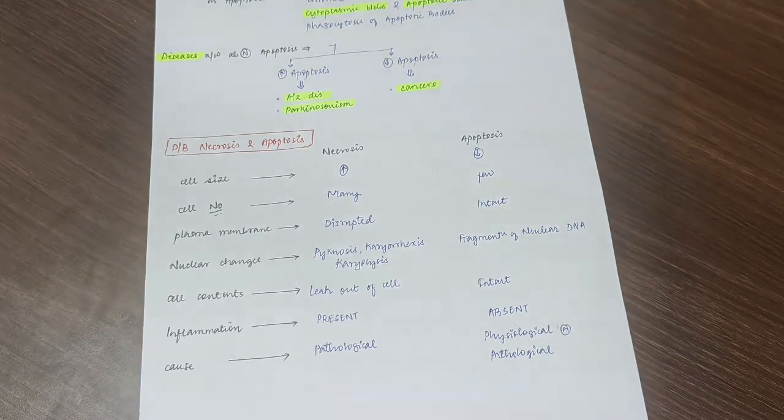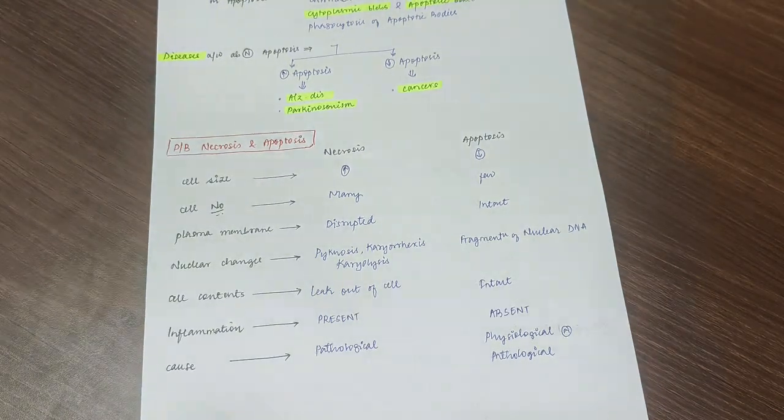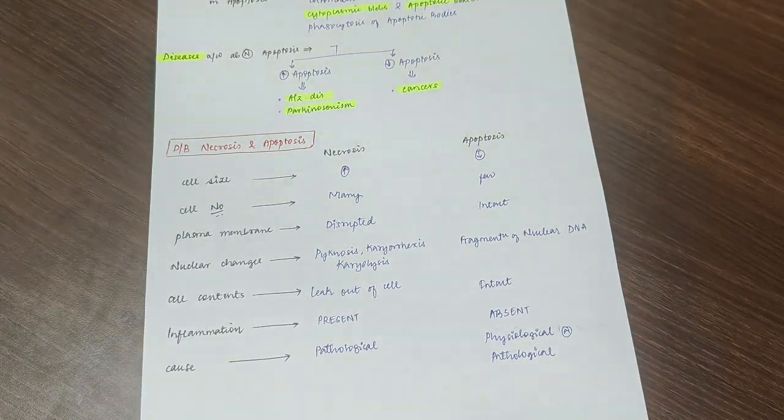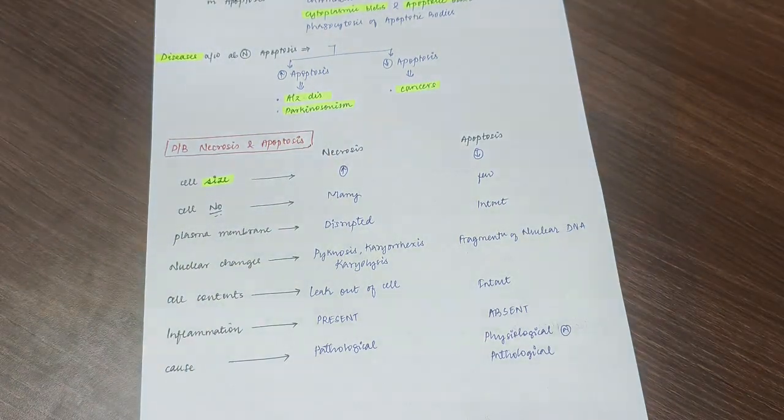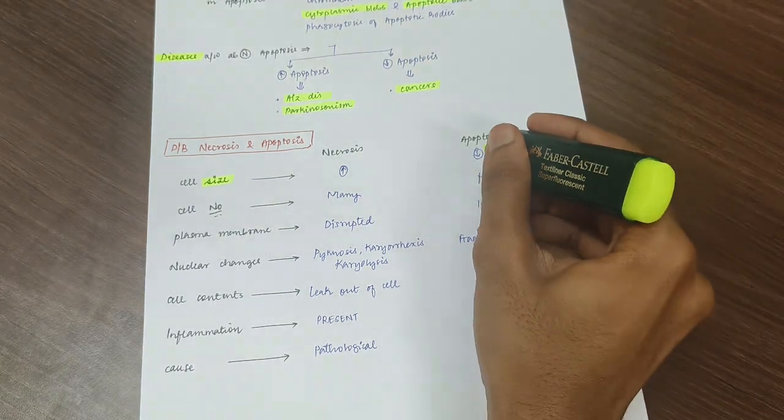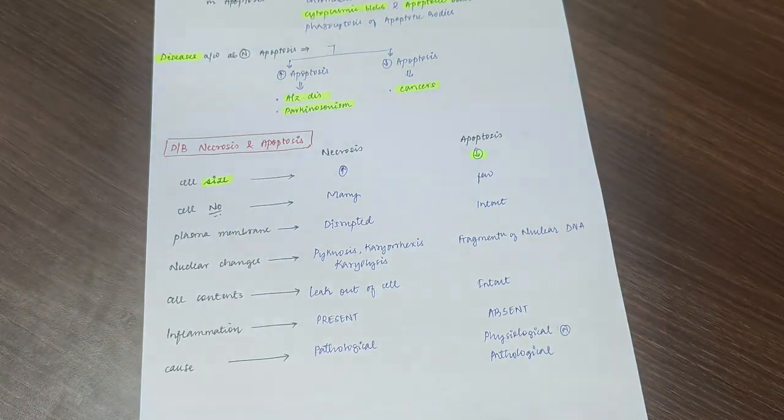Next, coming to the difference between necrosis and apoptosis. Cell size in necrosis is increased because of inflammation. All the inflammatory mediators come inside the cell and lead to hydropic change, and because of this there is an increase in cell size. Whereas in apoptosis there is cell shrinkage. Never forget, it is decreased in case of apoptosis.